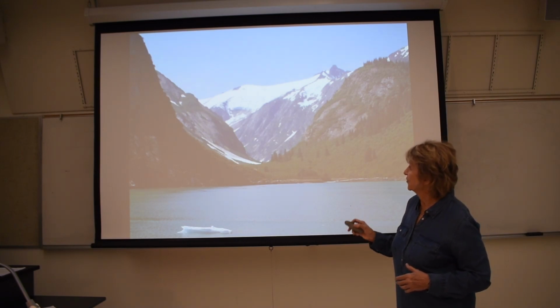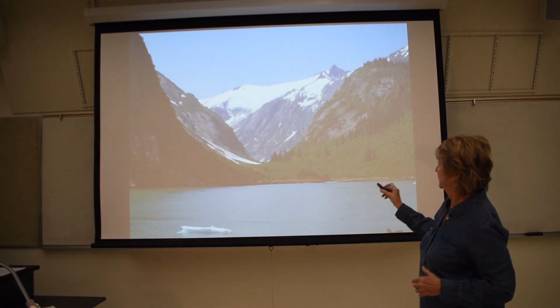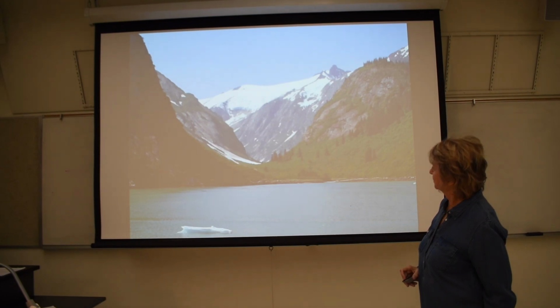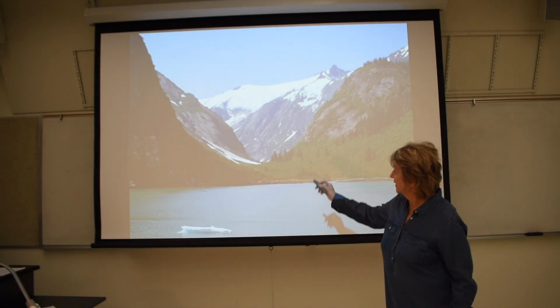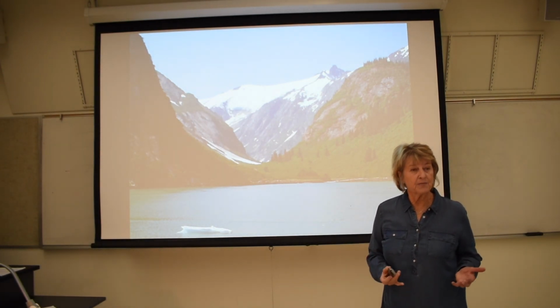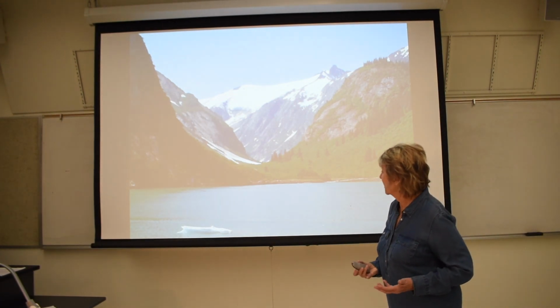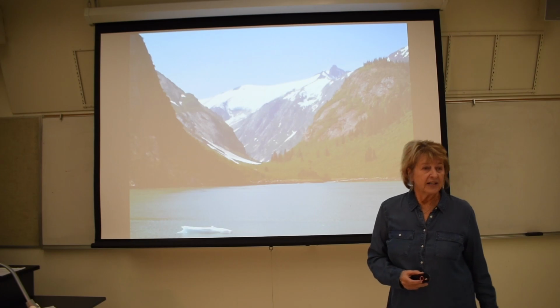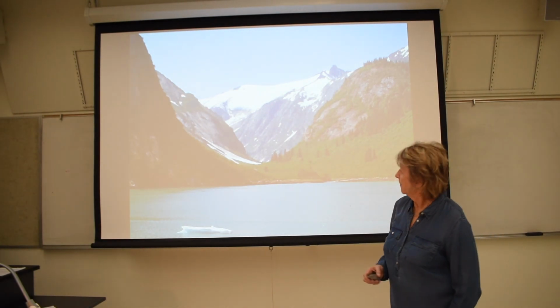Here's another one. Can you see the U shape right here? It's just spectacular. If this glacier had come all the way down and touched the water as it was carving out this U-shaped glacier or valley, it would be called a tidewater glacier.